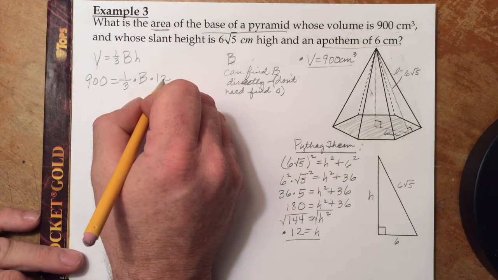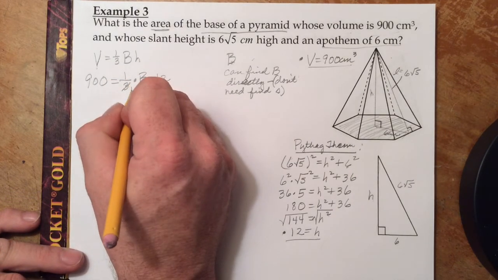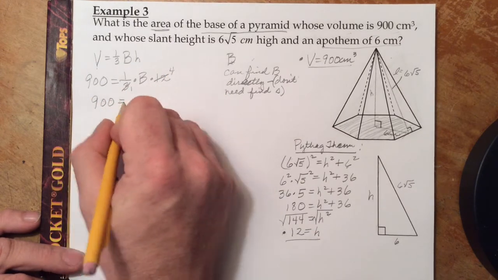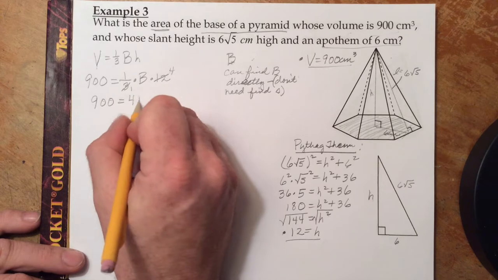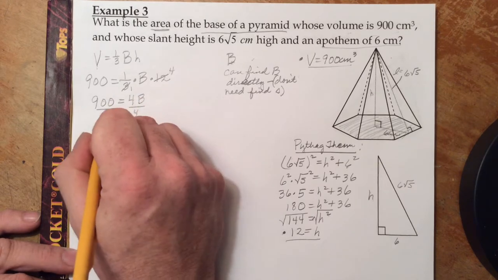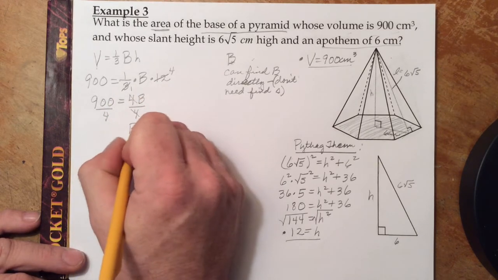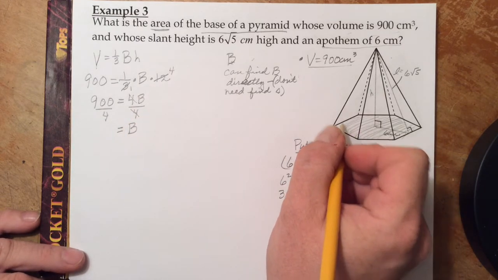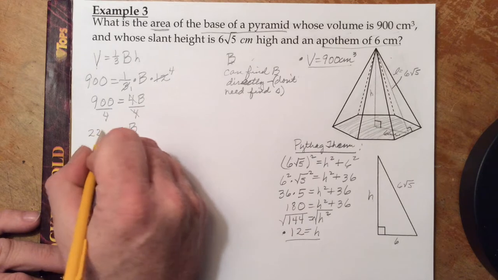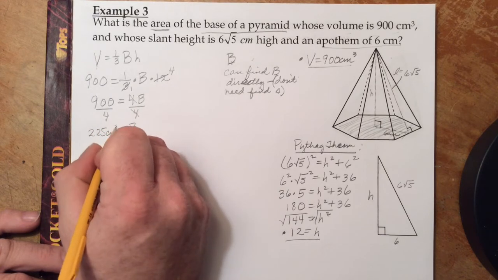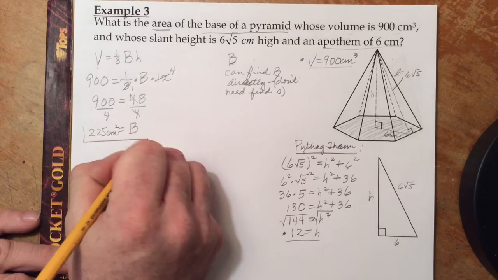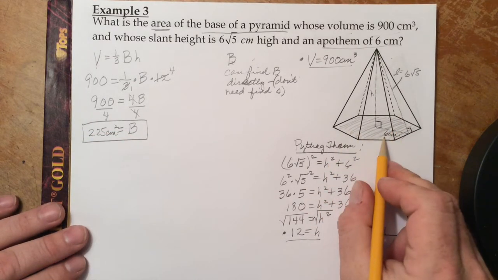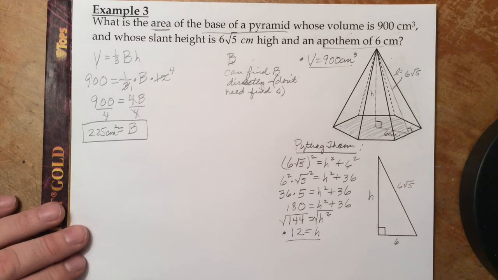1/3 and 12 are divisible by 3, so 3 goes into 3 once, 3 goes into 12 4 times. So we get 900 equals 4B. Divide both sides by 4, of course. And big B, or the area of the base face, which is a hexagon, is 225 square centimeters. Remember, this is the area of the base, square units. So the area of this base face here, this hexagon, in this pyramid is 225 square centimeters.